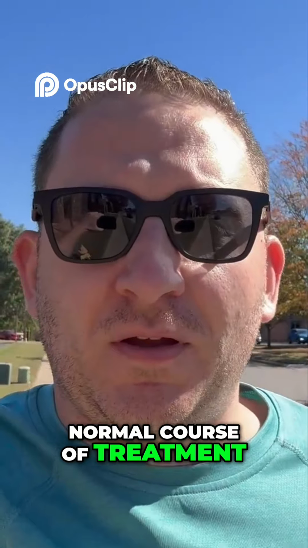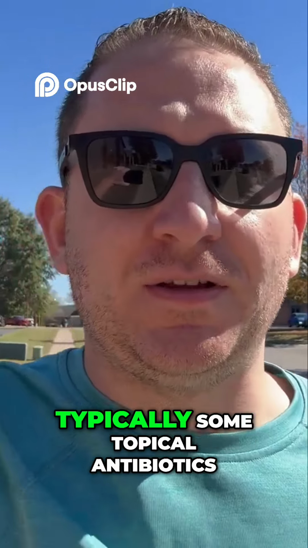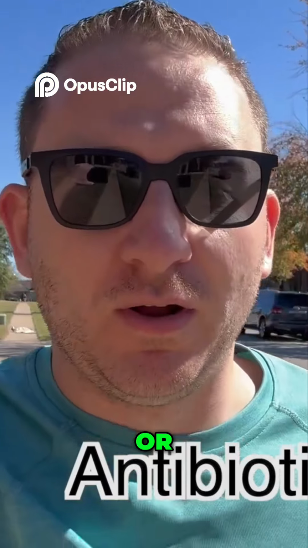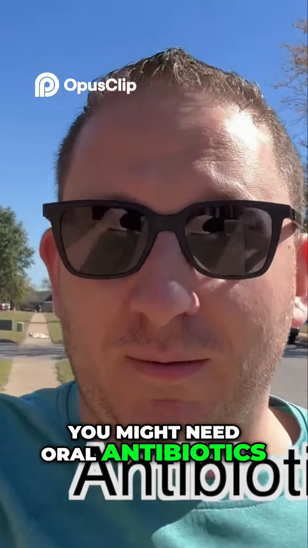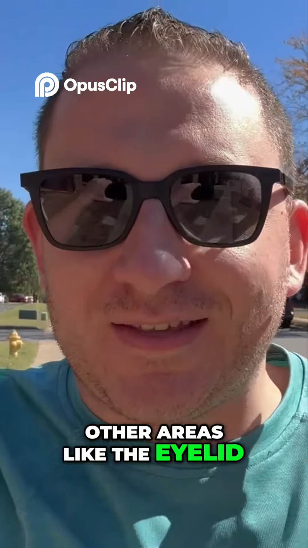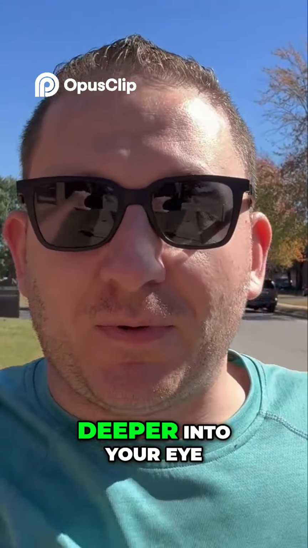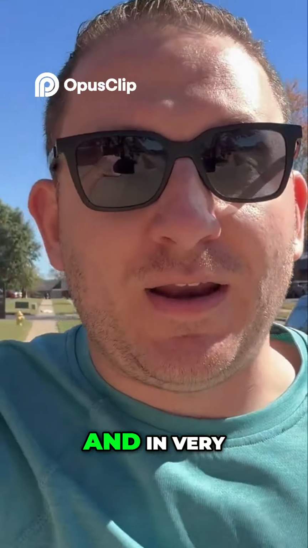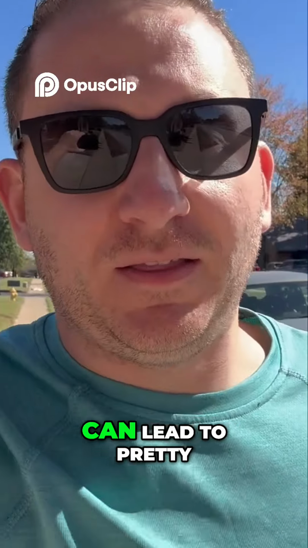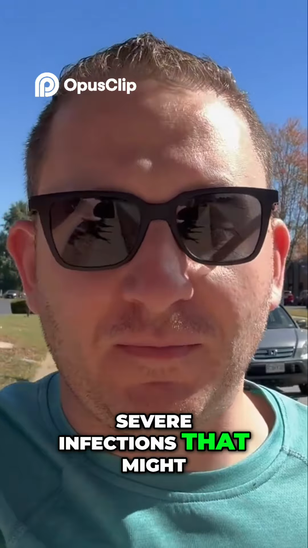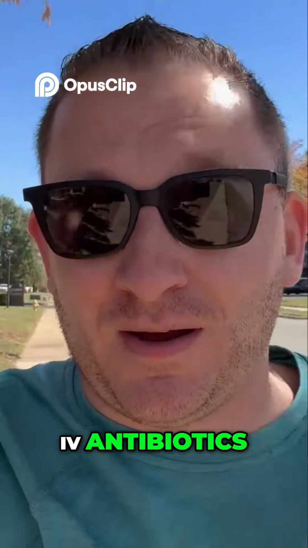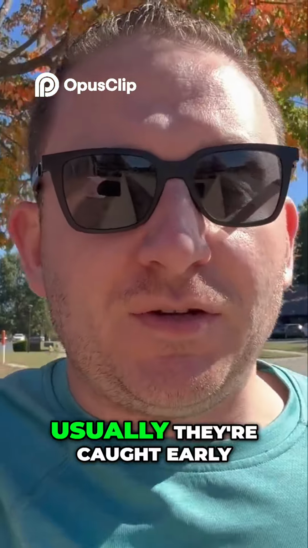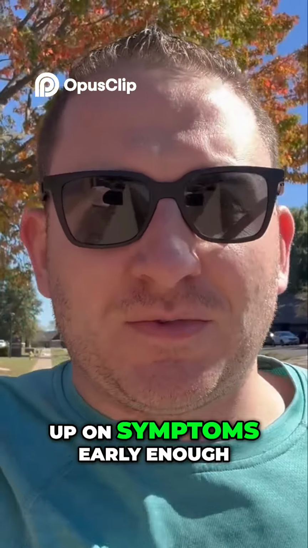Normal course of treatment for bacterial conjunctivitis is typically some topical antibiotics. By that, we usually mean eye drops, antibiotic eye drops, or it could be that you might need oral antibiotics if it goes into other areas like the eyelid, the skin, or if it decides to invade deeper into your eye, you might need oral antibiotics plus eye drop antibiotics. And in very, very rare cases, it can lead to pretty severe infections that might require IV antibiotics, honestly, which by that point you would be admitted into the hospital and different things like that. But usually they're caught early enough and people pick up on symptoms early enough.